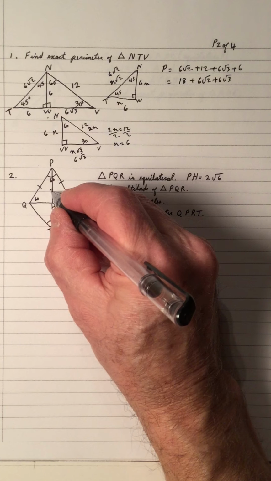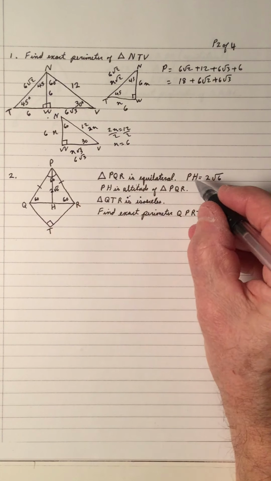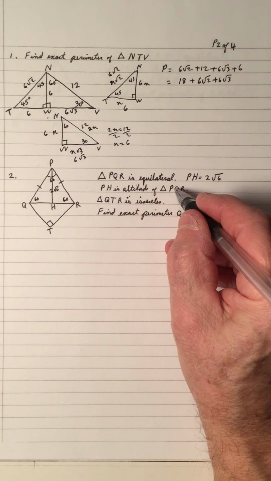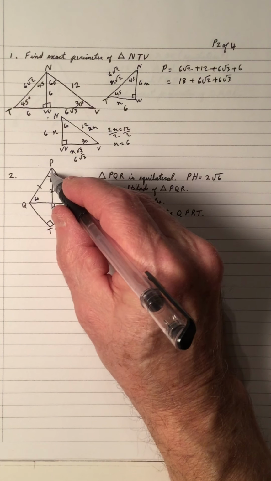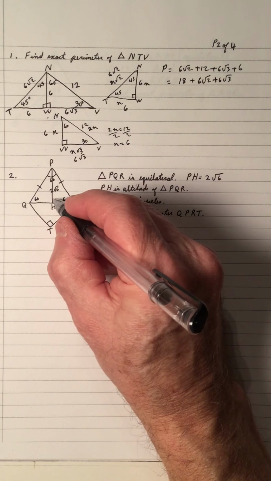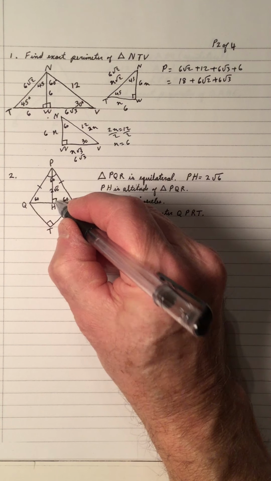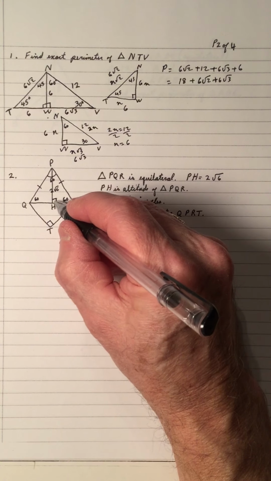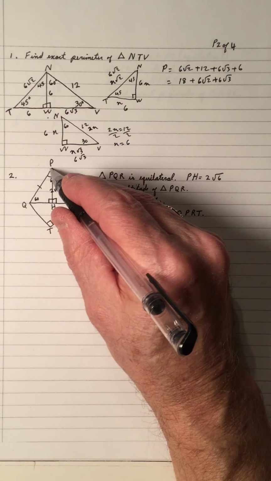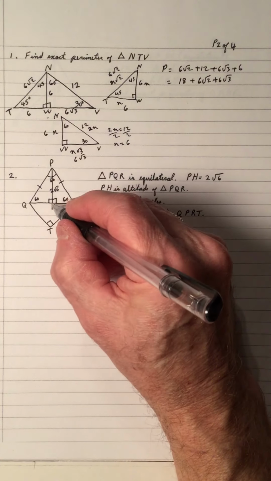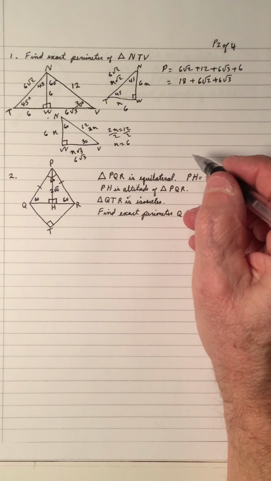PH is an altitude of triangle PQR. An altitude is a segment drawn from a vertex perpendicular to the opposite side. Altitude is height. So that's a perpendicular, making this a right angle and this a right angle. So PHR and PHQ are 90 degrees.